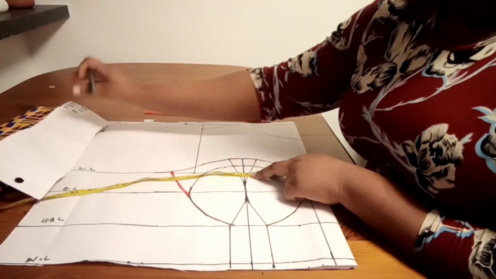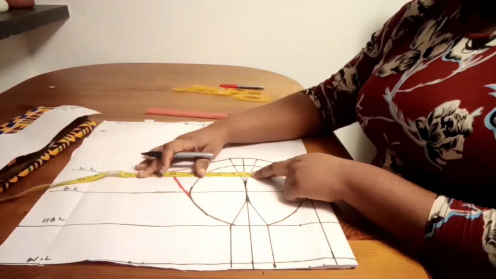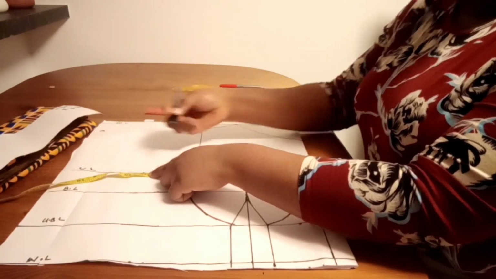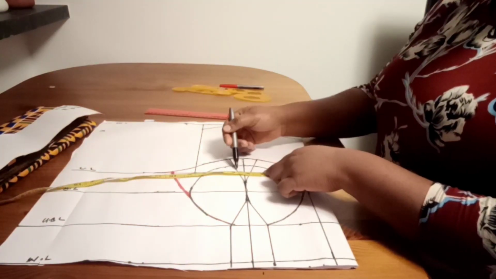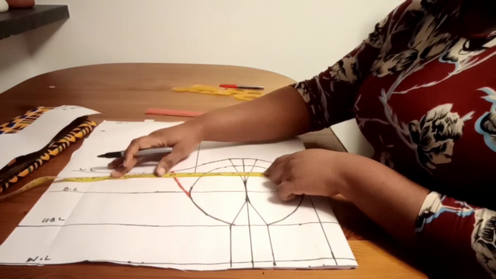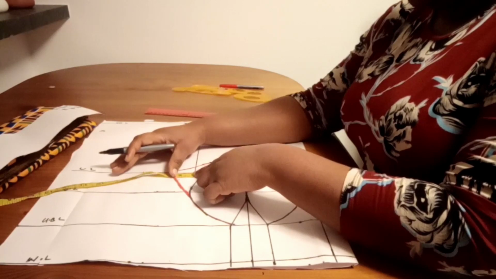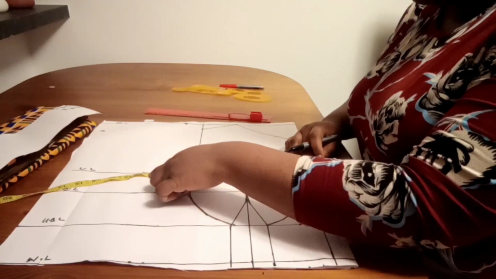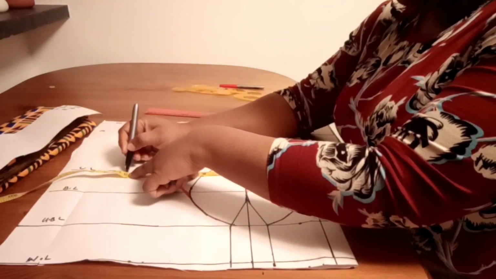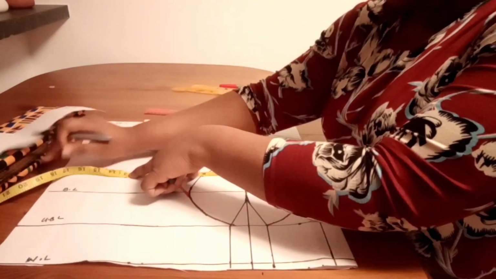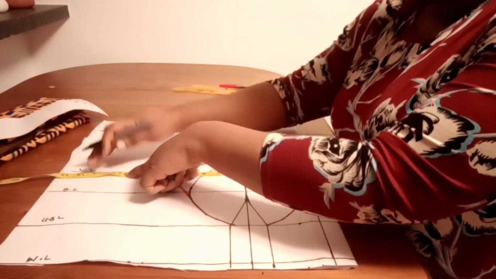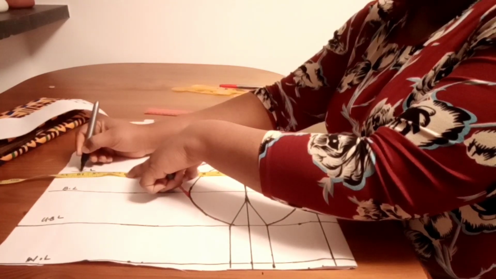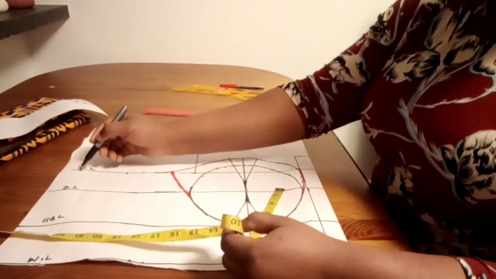The bust I'm working with is 48 inches. 48 divided by 4 will give me 12. I'll be noting 12 inches. Then I'll be replacing the darts we took out, the 2 inches that we took out. Then we'll add our sewing allowance. I'll be using 3 inches sewing allowance. So I'll be adding 3 inches for the sewing allowance.